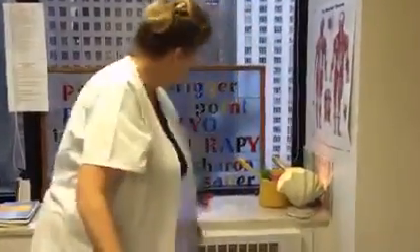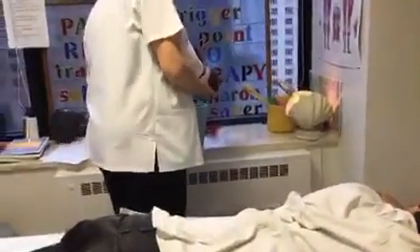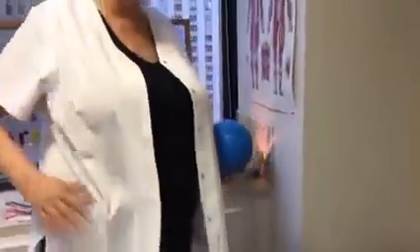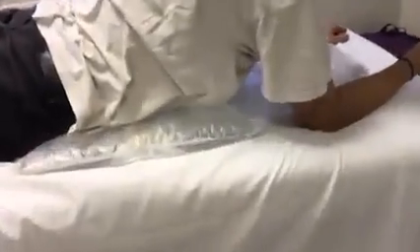So let's take a look at treating it. We have a couple different balls. We'll try a softball for a minute and see how that feels. Let's have you come up on your elbows, a little higher. Let's get right underneath your rib cage here, and tell me how that ball feels right there. It's not bad. It doesn't hurt too much? No. Okay, so let's go a little bit lower down, about right there.